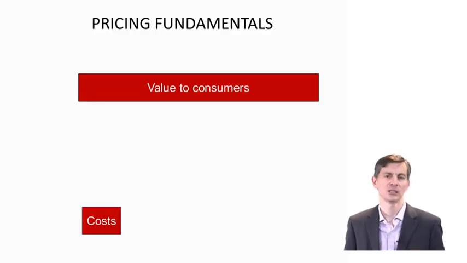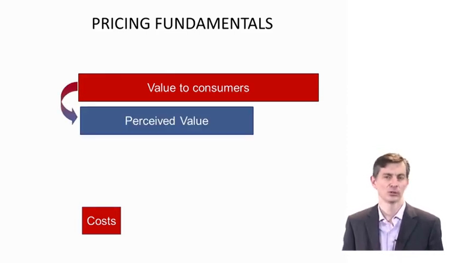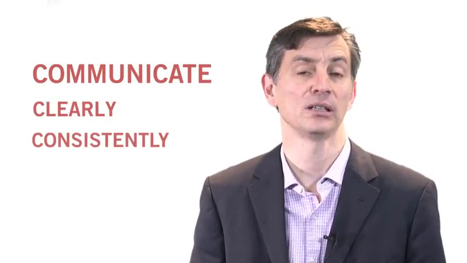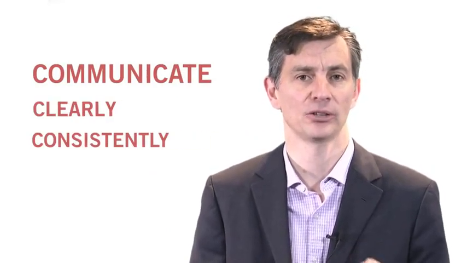So doesn't that mean that all the value that you generate for consumers you will be able to capture for yourself in the form of a price? Not necessarily, because different customers or different segments will not necessarily perceive the value in the same way. Some people will value the product more, other people will value the product less. But irrespective of who values the product or service more or less, what is critical for you is to be able to communicate clearly and consistently some of the value that you have created to the customers.